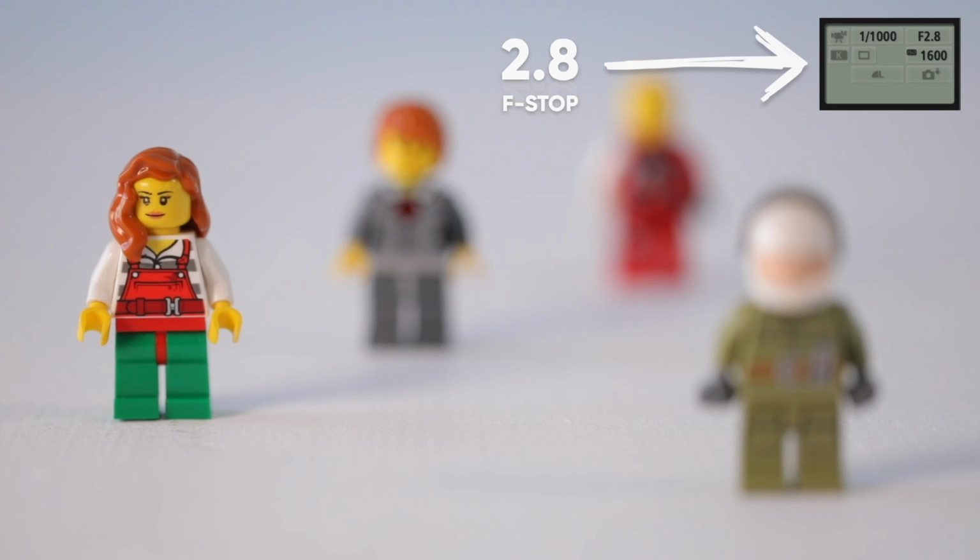f2.8 is a very wide aperture. What that means is it's open wide to allow a lot of light to come in. Now, by allowing a lot of light to come in and having such a wide open aperture, it also means that I'm going to have a very shallow depth of field.